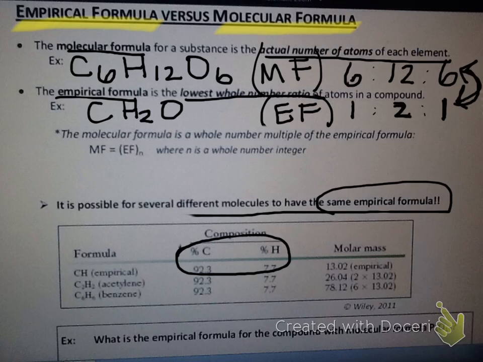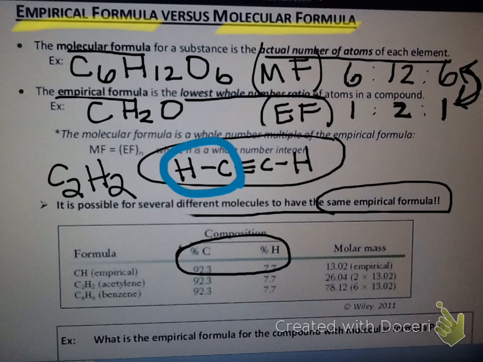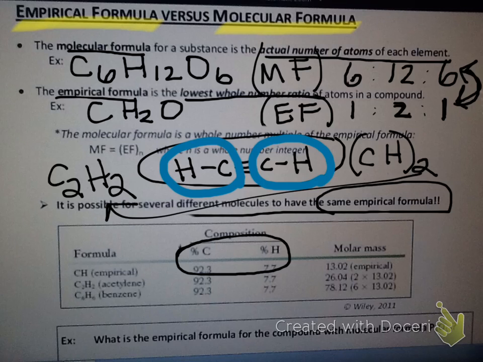Let's take a molecule that has that empirical formula. One of the simplest molecules with that empirical formula is C2H2, ethylene. Here's what it looks like if you wanted to look at its Lewis structure. This is the molecule of C2H2. It contains 2 CH units. So the empirical formula here for C2H2 is CH, but that empirical formula is repeated twice in the molecule to give us the molecular formula.